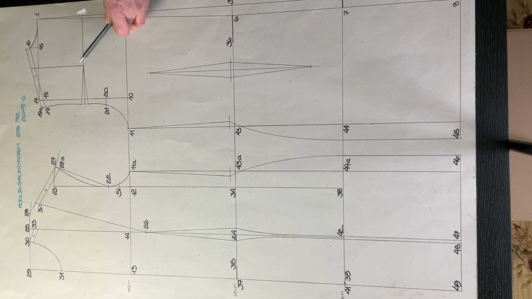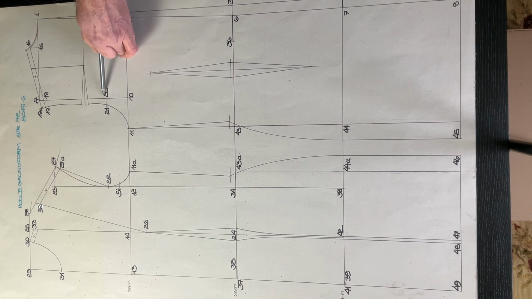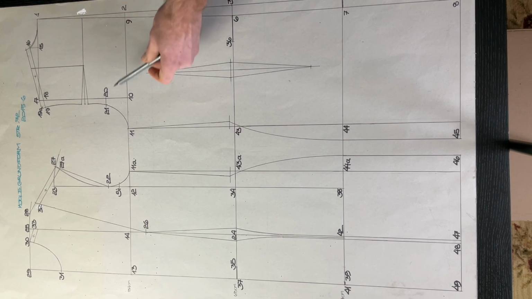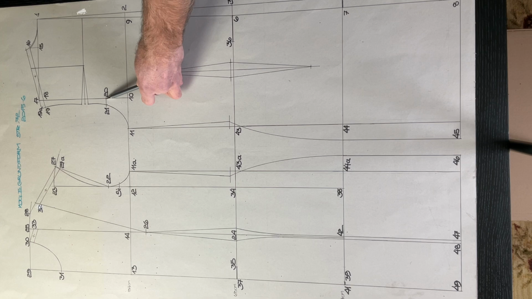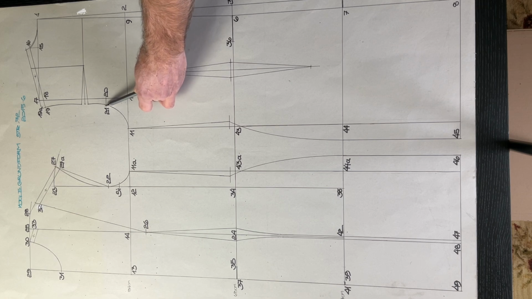Mark 1/4 of the height from 10 to 18, which is number 20. From 20, mark 1.3 centimeter out, which is 21, the rear sleeve insertion point.